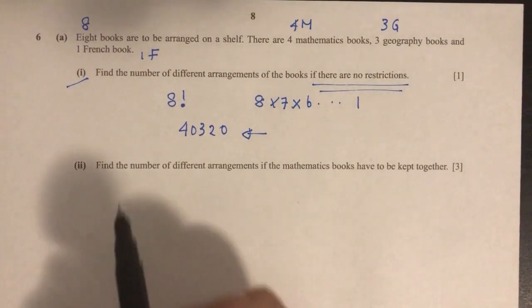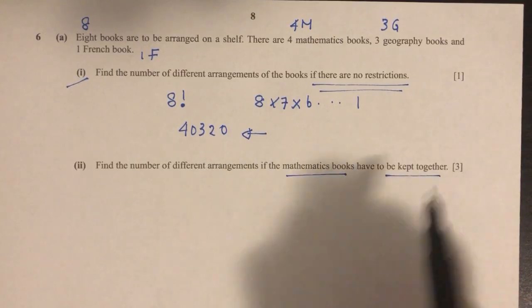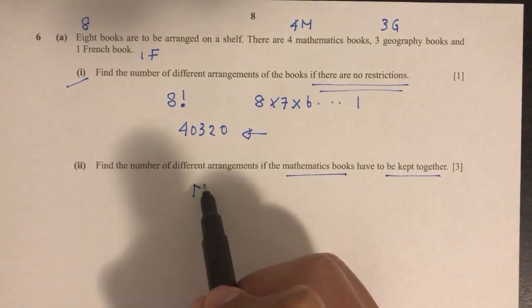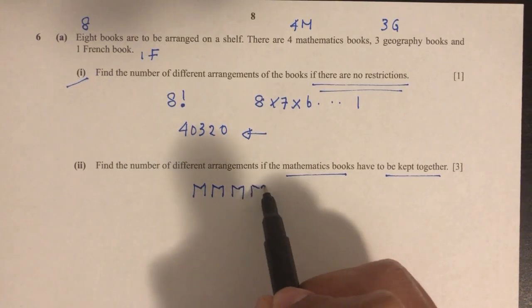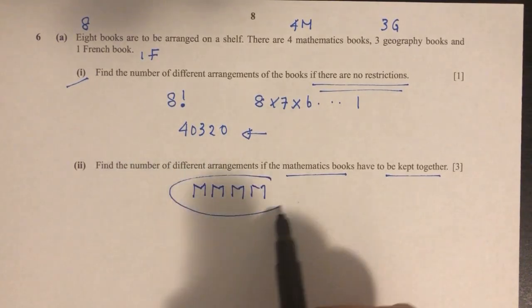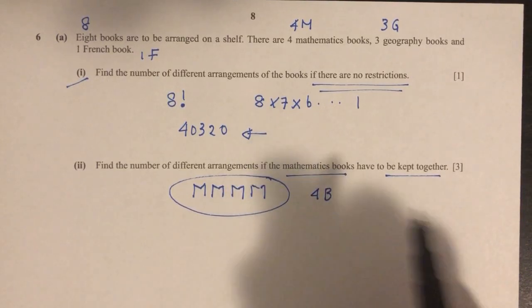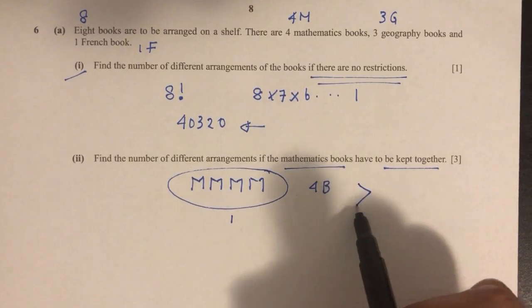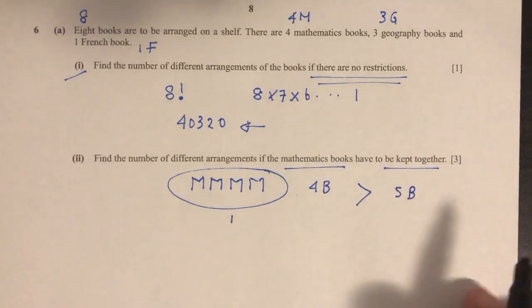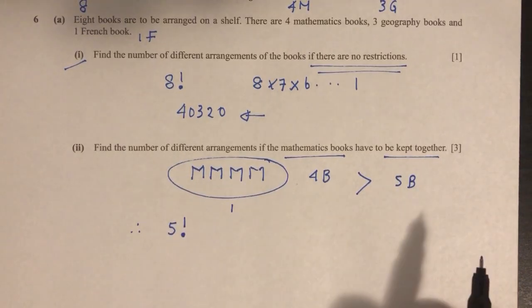Now for part 2, find the number of different arrangements if the math books are to be kept together. So we have math, math, math, and math. They are to be kept together, and the rest we have 4 books. If you take this as 1, in total we have 5 books. So for 5 books we have 5 factorial ways of arranging them.